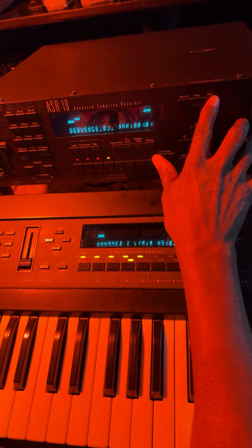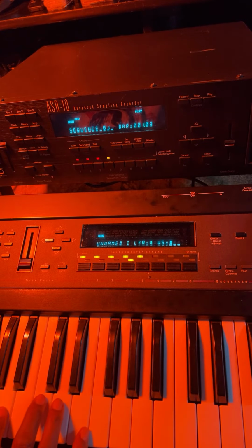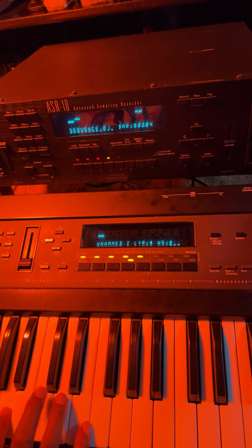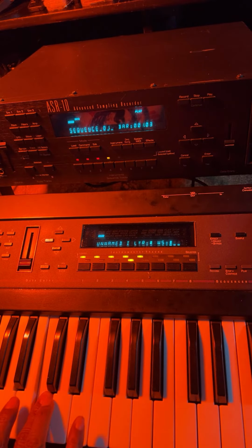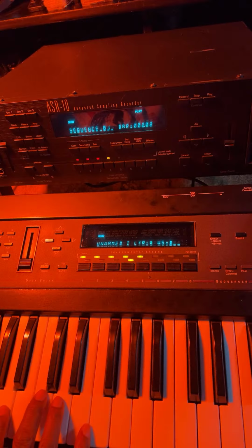I'm supposed to be like this. Maybe it's telling me fuck that other note.